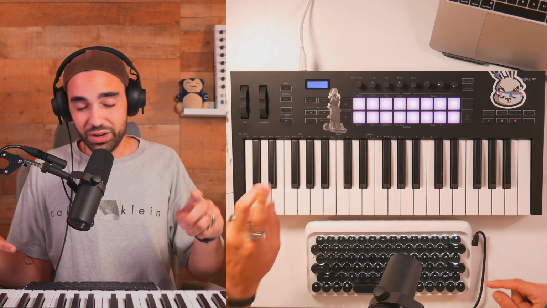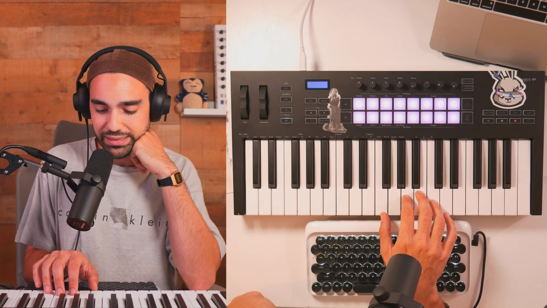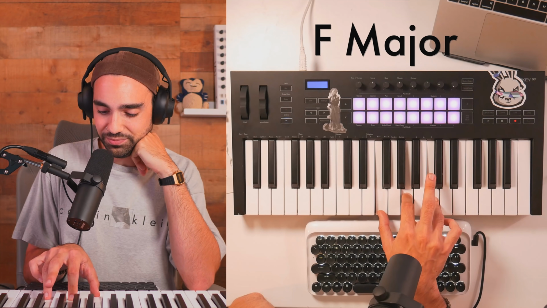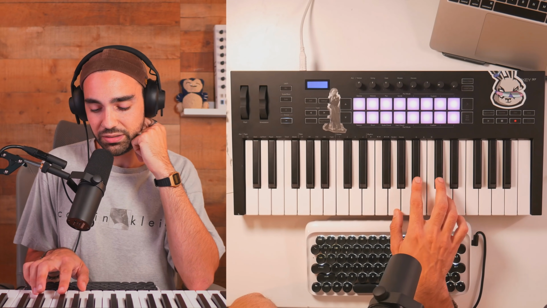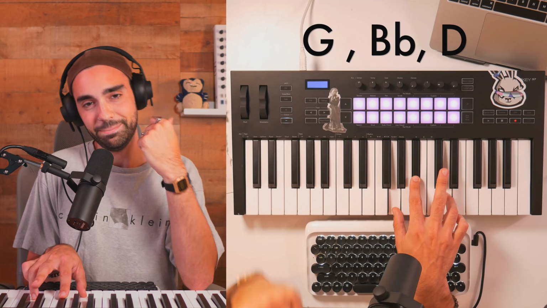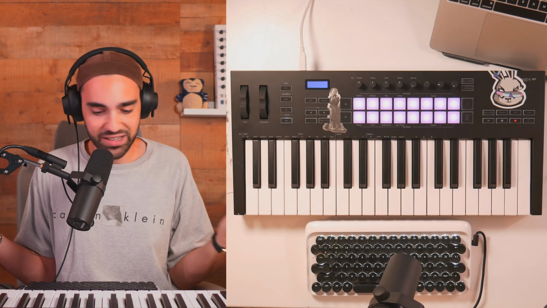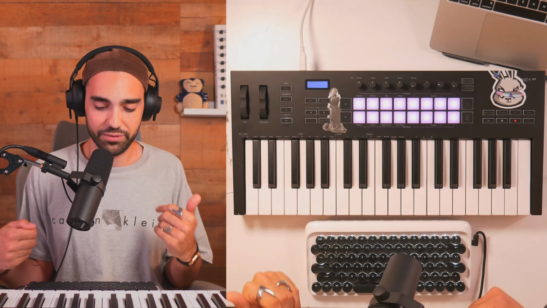What you might notice right now, just off the bat here, is that we played 2 chords, F, A, C, and that's F major. And then we went up to the next chord in the scale, which is G minor. Now we're throwing out fancy terms here, major and minor. Where is that even coming from?